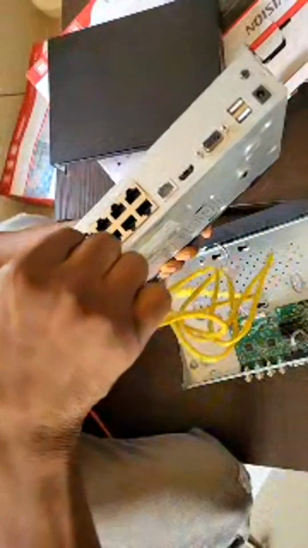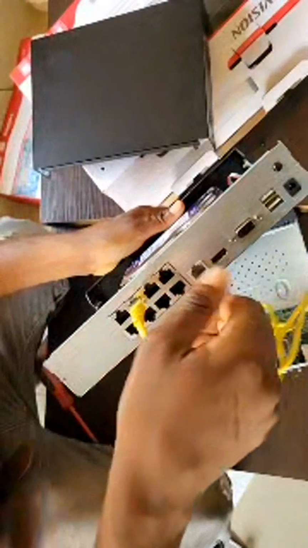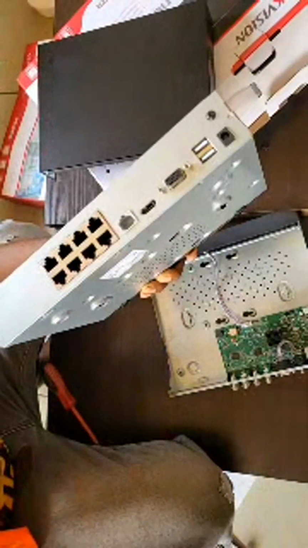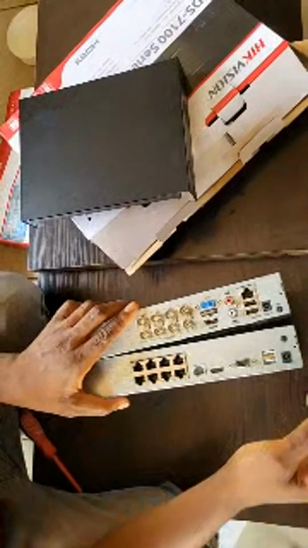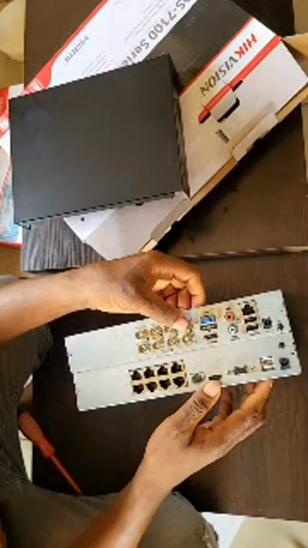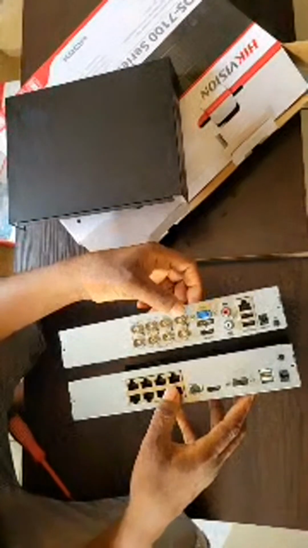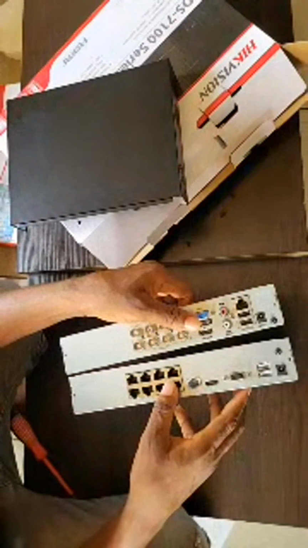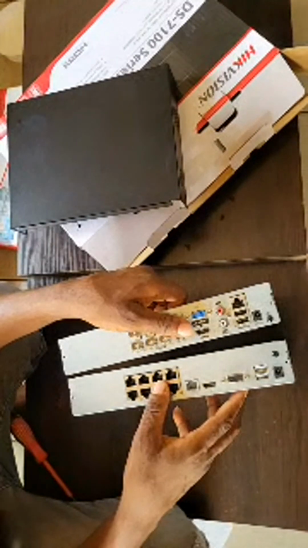So you insert it here. This is how it works. This right here is your NVR, and it's an 8-channel NVR. This is how you know the difference between both of them. This one is for analog cameras, while this one is for IP cameras. So a DVR is basically for analog cameras, while your NVR is strictly for IP cameras.